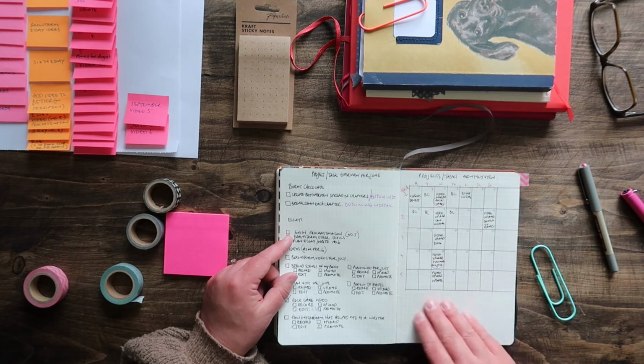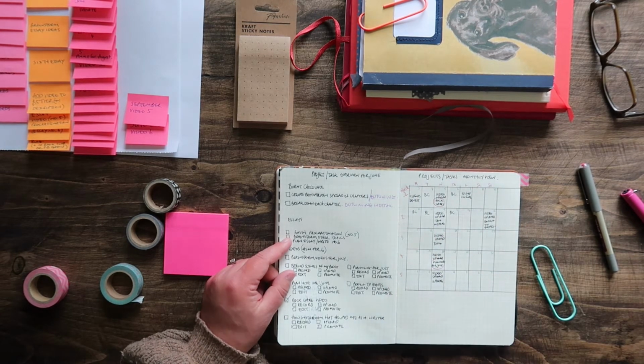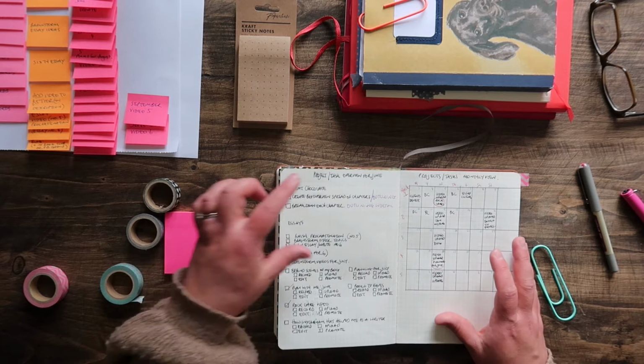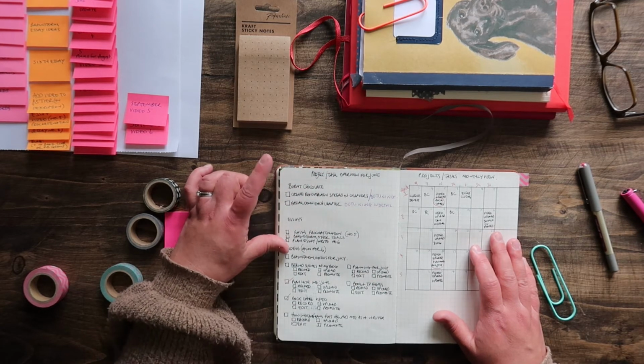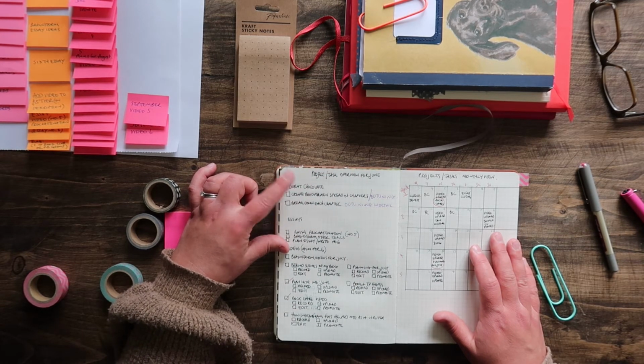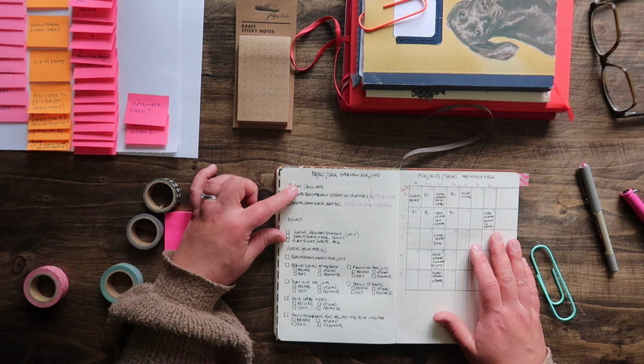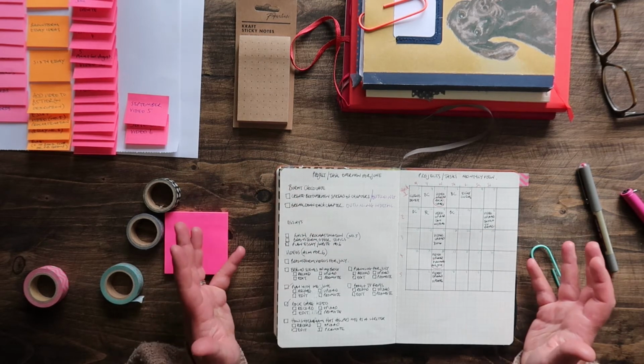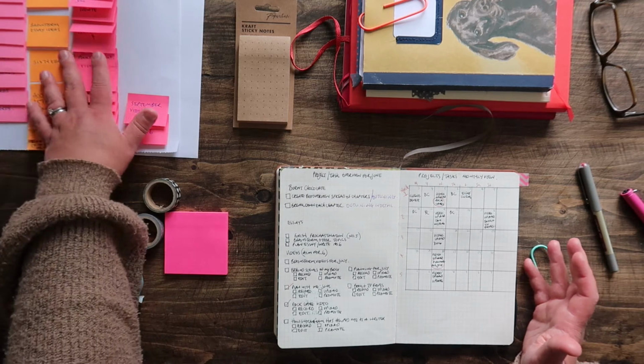and I've got my monthly layout here, just to give me a rough idea of the sort of things I am going to do on those days during the month. And then down here I have written my projects and divided them up into tasks, although it's not a full list, and that is where the post-its come in.